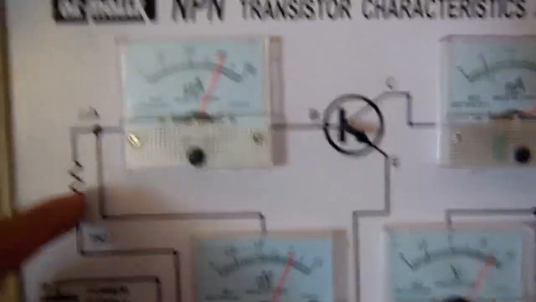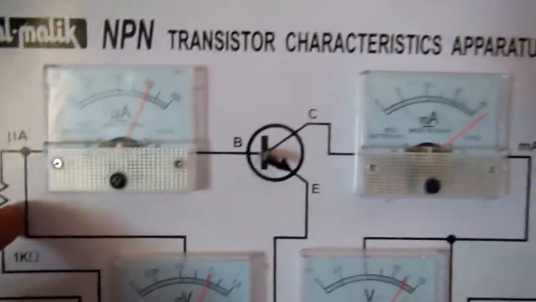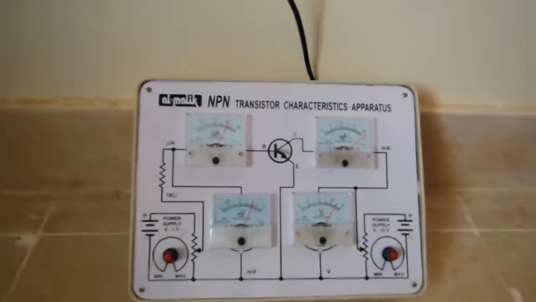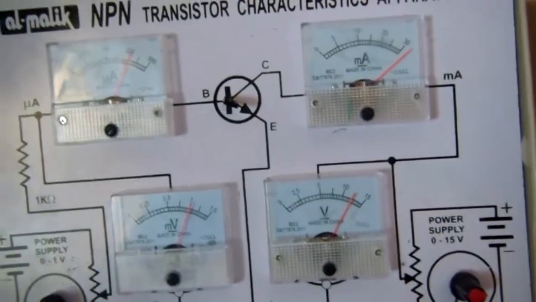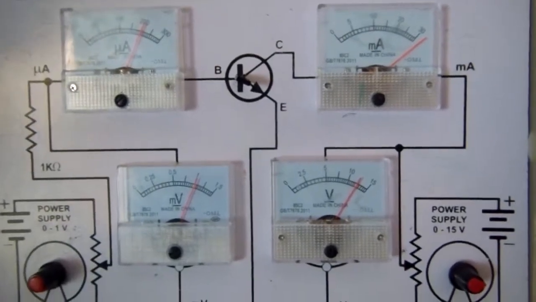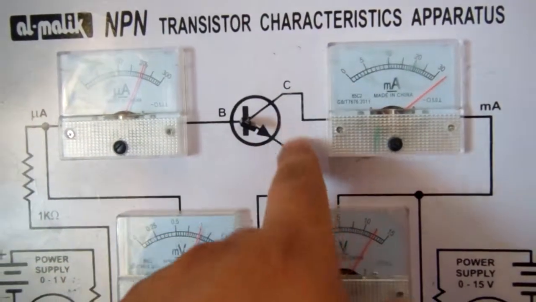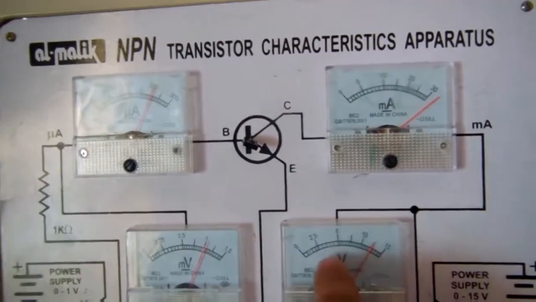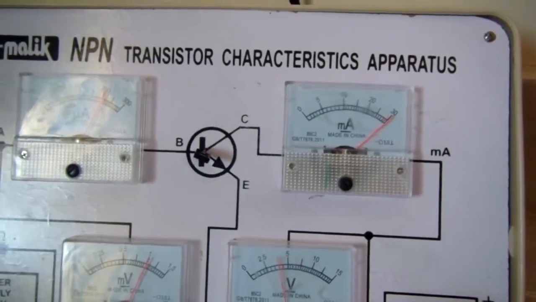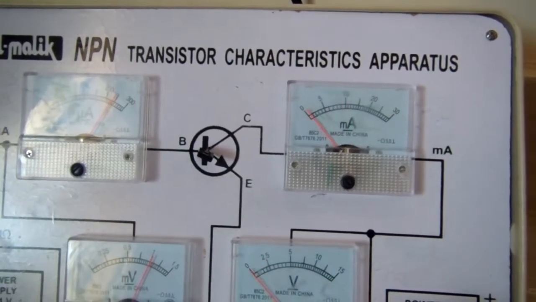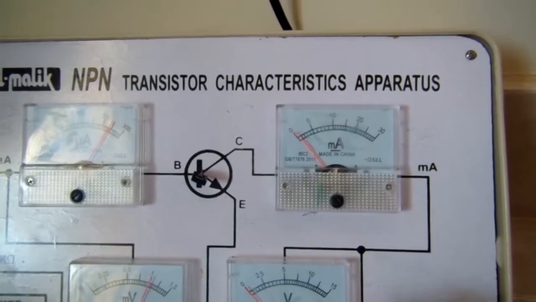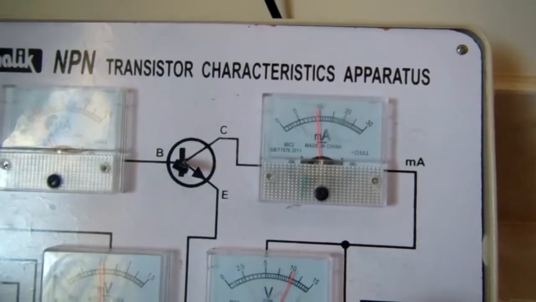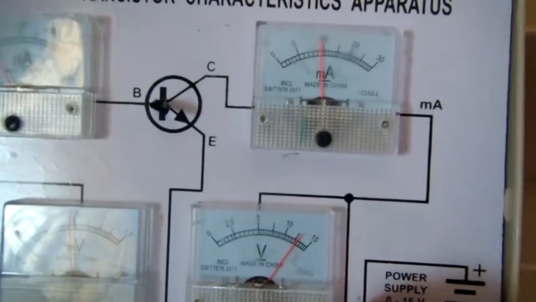So this was the simple working of the transistor, in which I have demonstrated the three modes of the transistor: the cutoff region, the active region, and the saturation region. In the saturation region, the maximum current passes through collector to emitter, and Ohm's law is valid because IC is directly proportional to the voltage. Increasing the voltage, the current increases, and decreasing the voltage, the current decreases. This is the cutoff region, this is the saturation region. While in the active region, there is no relation between collector current and collector voltage.